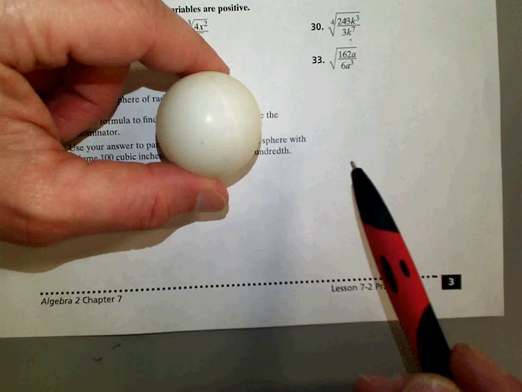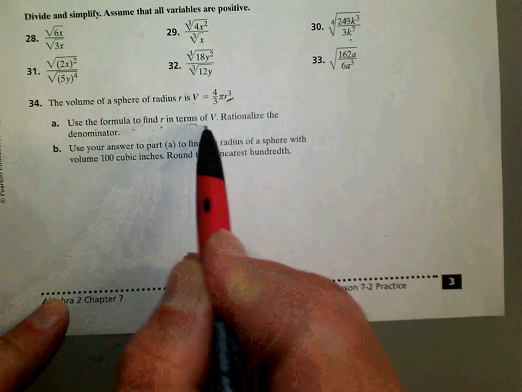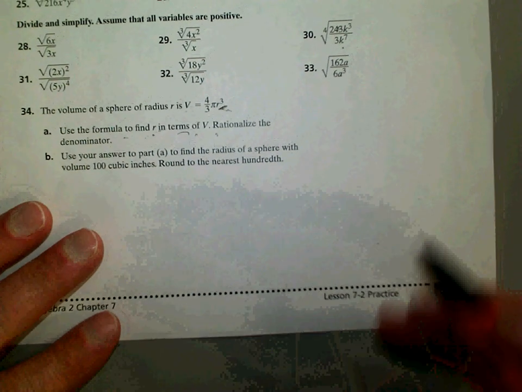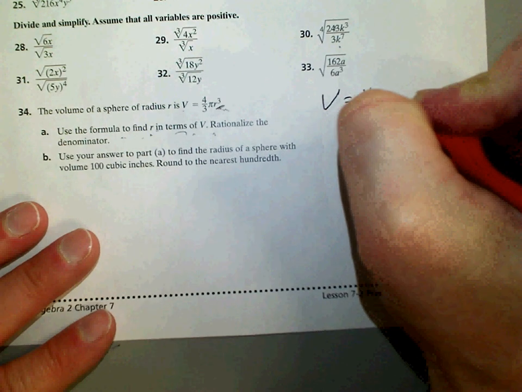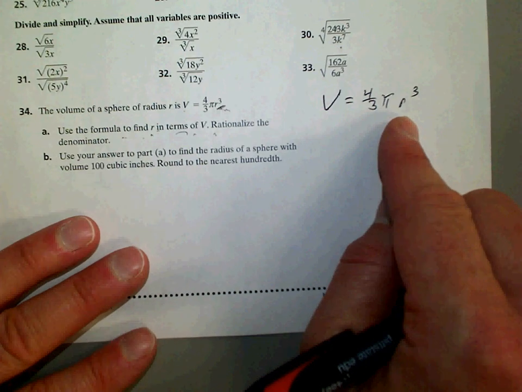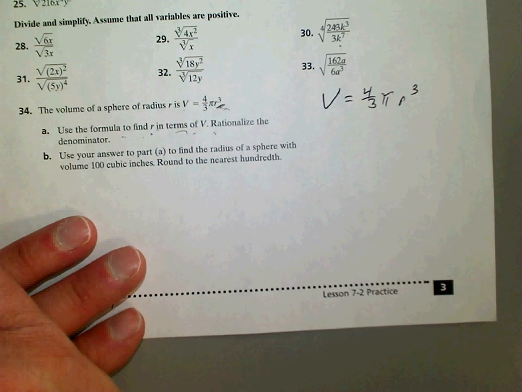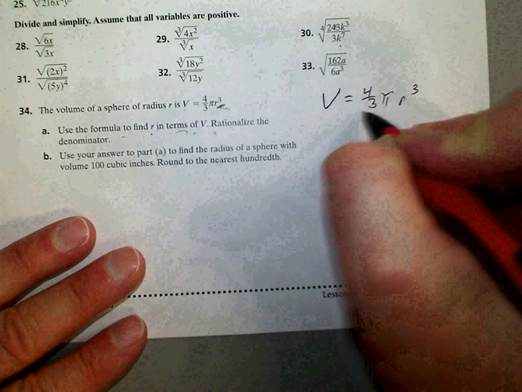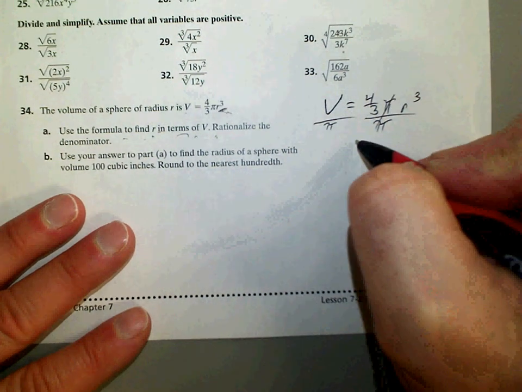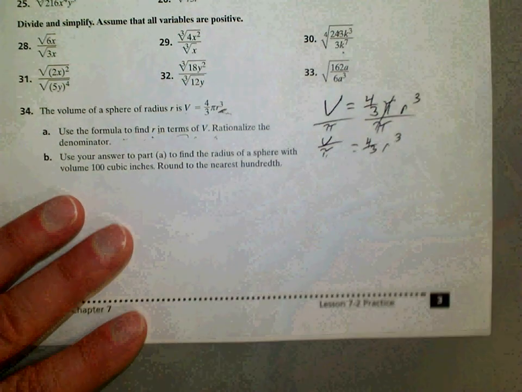I like these kind of things. So it says use the formula to find r in terms of v, rationalize the denominator. So all that's saying is let's put r by itself. So do this with me. You might or might not know how to put r by itself. But what do you think would be the easiest first step? Somebody tell me and I'll tell you if you're right. Divide by pi is indeed the easiest first step. Divide the pi off of this side, and you would have v over pi equals 4/3 r to the third. Good job. What is the next easiest step?